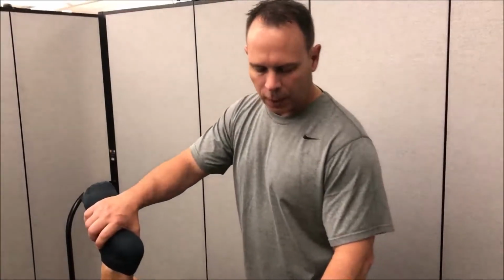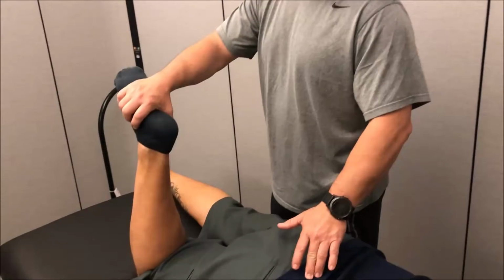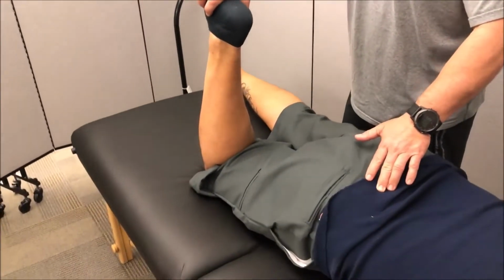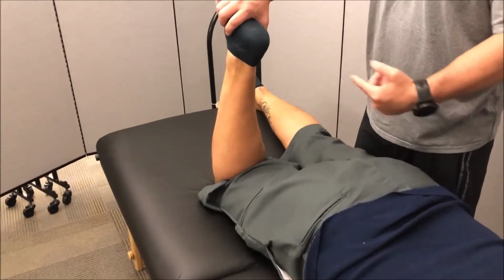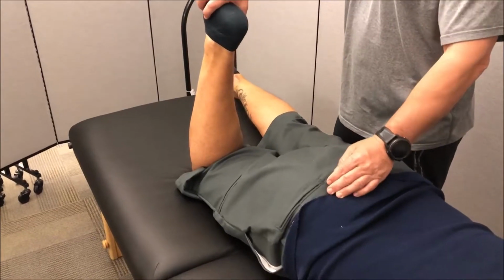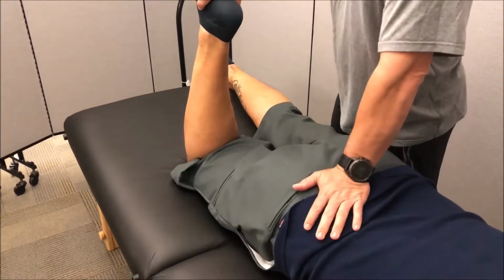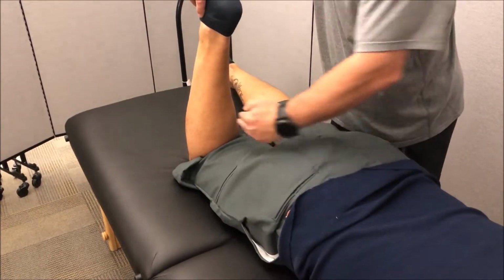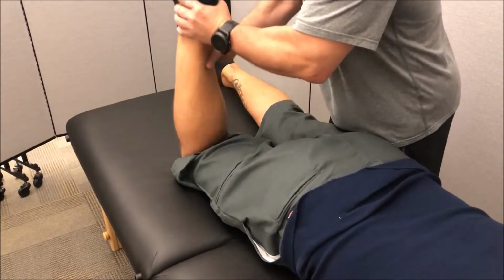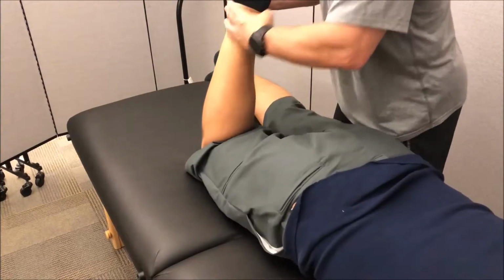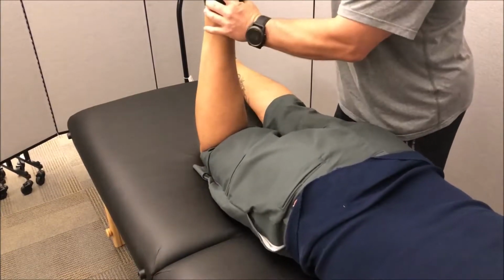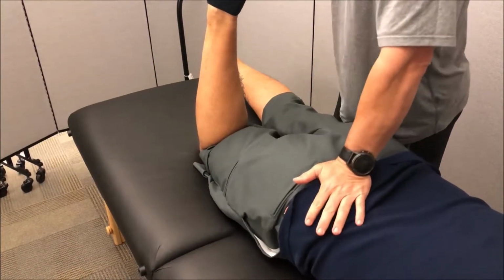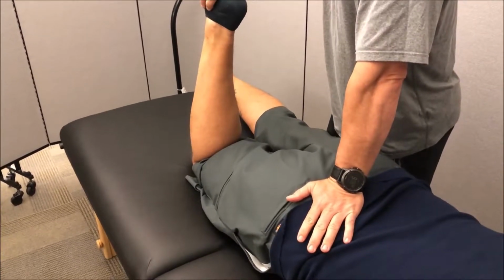Okay, so this is physiological prone hip external rotation. I'm on the opposite side as the limb I'm treating, stabilizing on the PSIS or SI joint area, keeping this in neutral. Don't let this flare out. You want to keep it in line. Again, stabilizing the PSIS or SI joint.